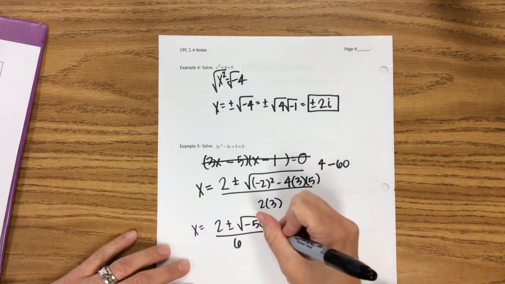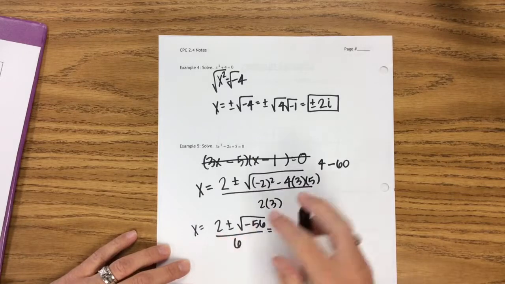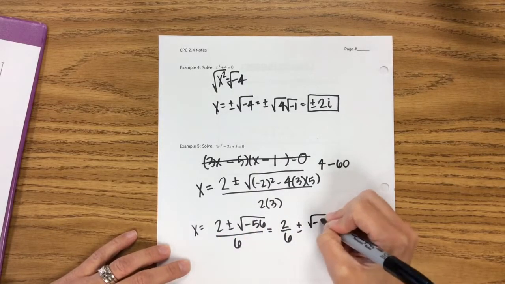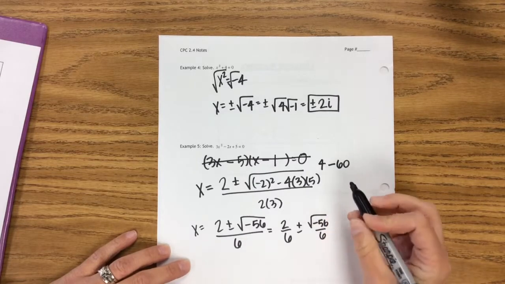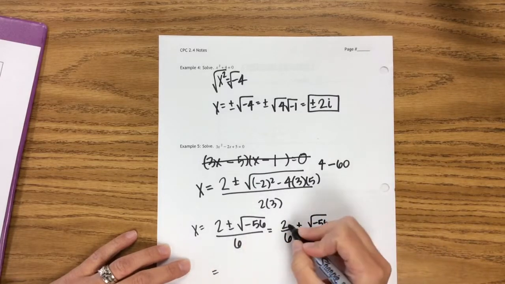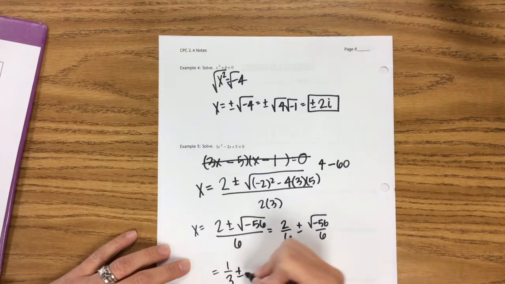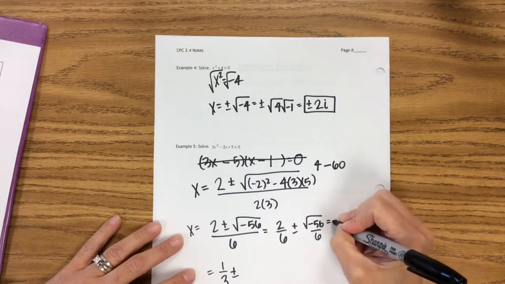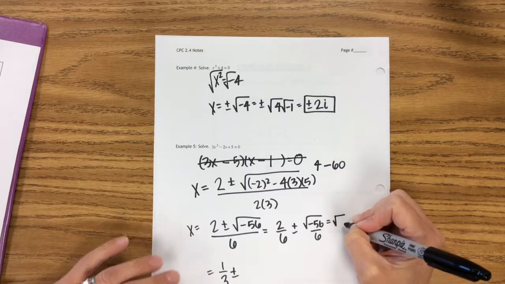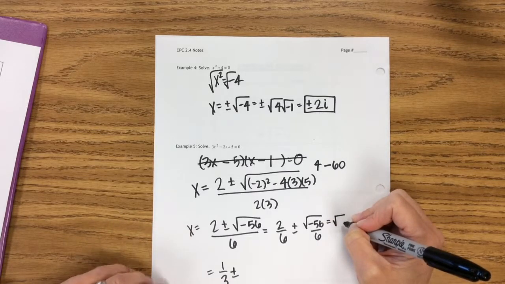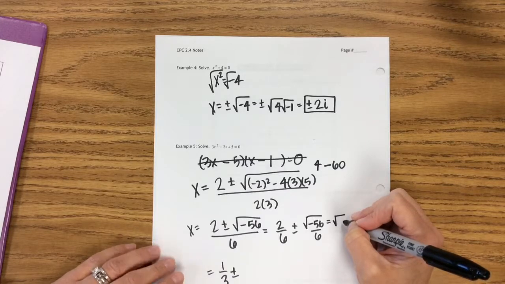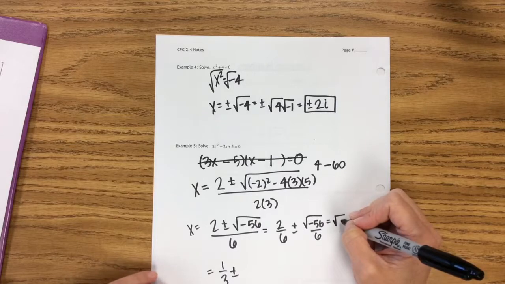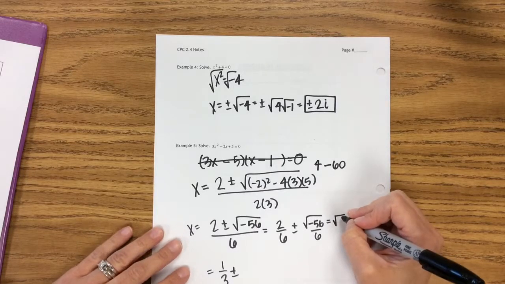So what I want to do in order to simplify is, if it's all over 6, I can break this up and do 2 over 6 plus or minus square root of negative 56 over 6. And I can reduce those fractions, so 2/6 would be 1/3. And square root of 56, we can break that into, let's see, is it divisible by 4? Yeah, I think it's 4 and 14.